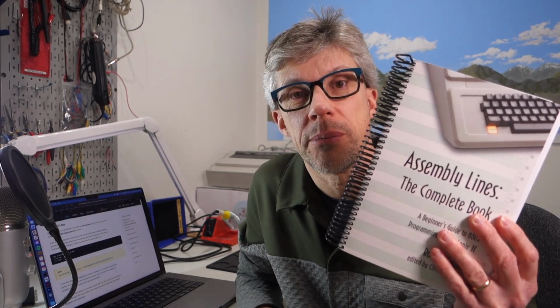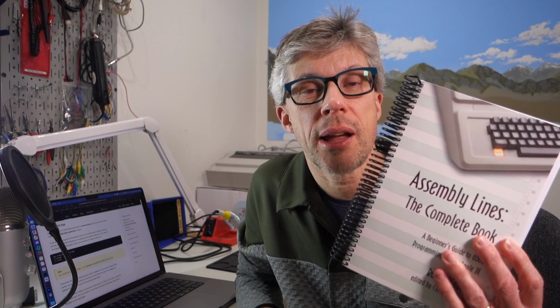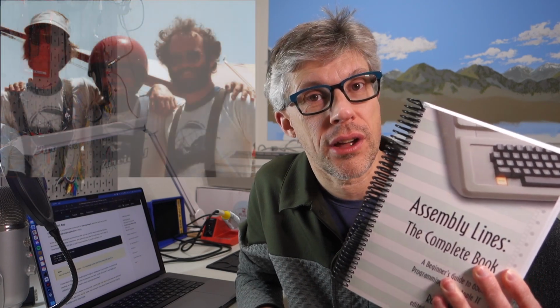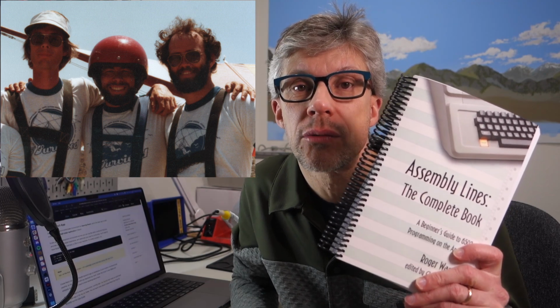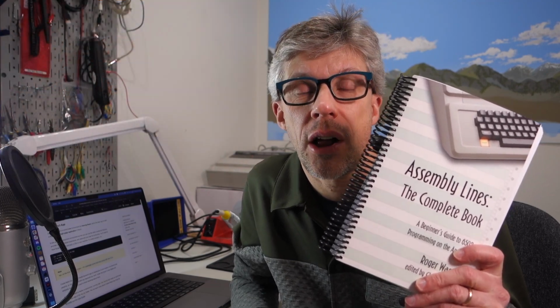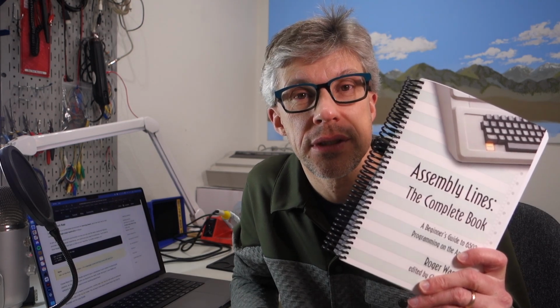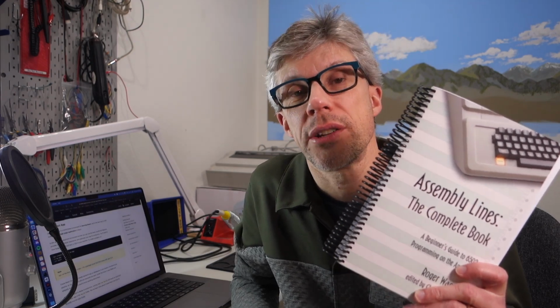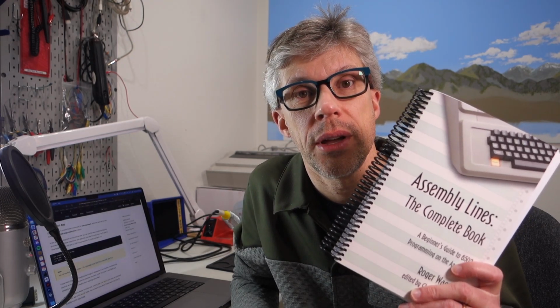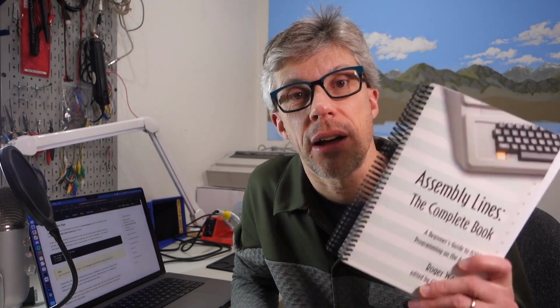The second one is the Assembly Lines Complete Book. This is the book that Roger and I put together a few years ago based on his Softalk articles. The nice thing about this book is it has a complete reference section in the back, which has all of the 6502 and 65C02 instruction codes, as well as various information about them, such as which flags and registers get affected when you call them, as well as memory tables and other items. So both of these books will be really helpful when we're building our emulator.